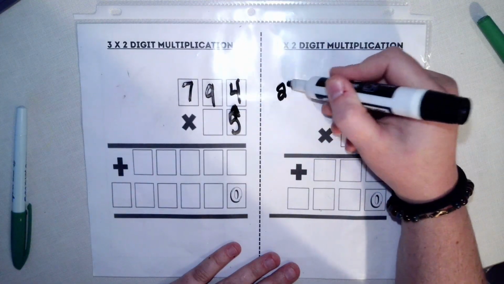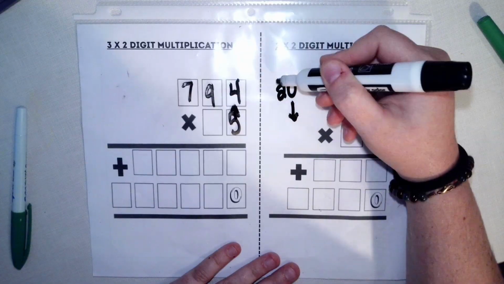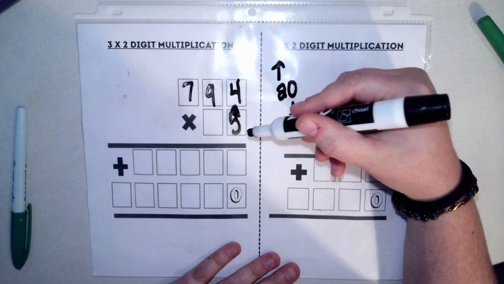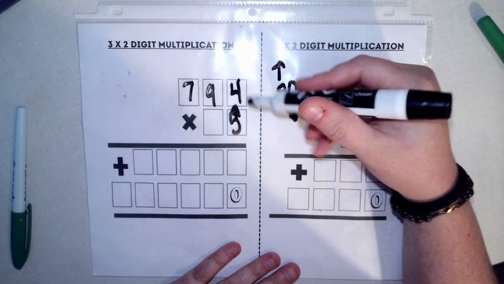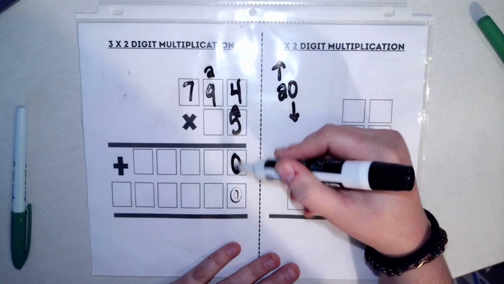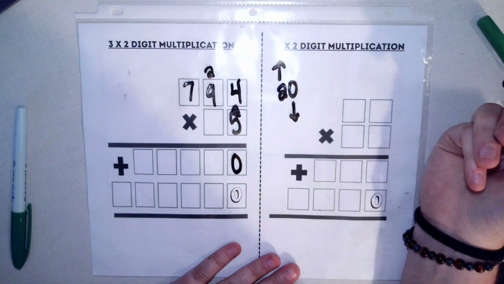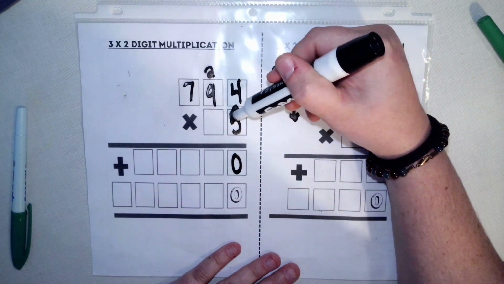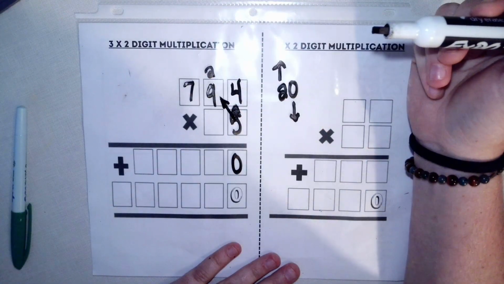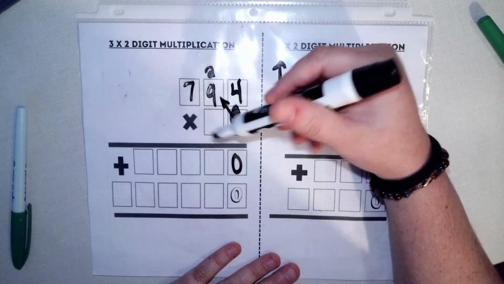Alright, I show the students this. We drop the ones place, we carry the tens place, because 20 would mean that I have 2 tens. So I've got to carry my 2 tens over and drop my 0 down in the ones place. Now, we have to multiply by the next largest place value, so 5 times 9. And we just start with the lowest and work our way across.